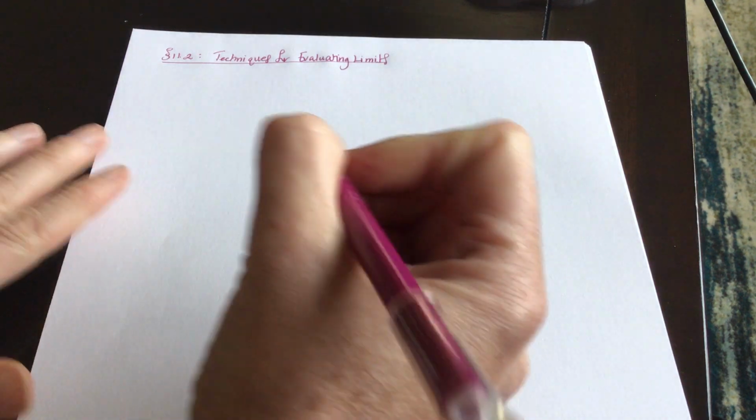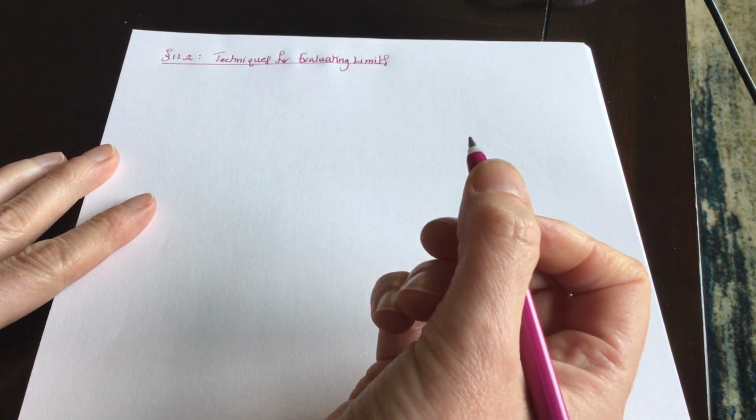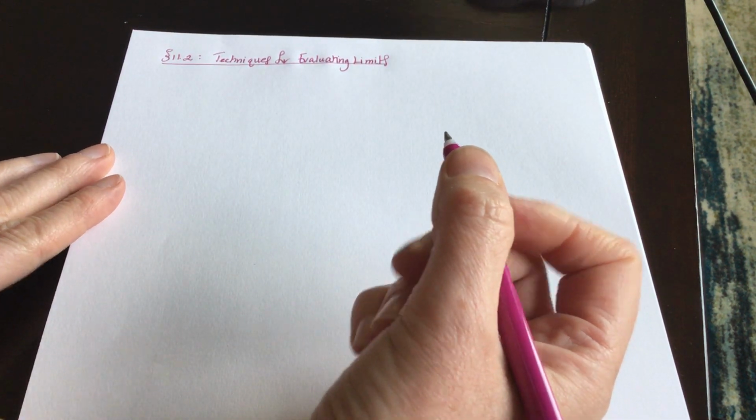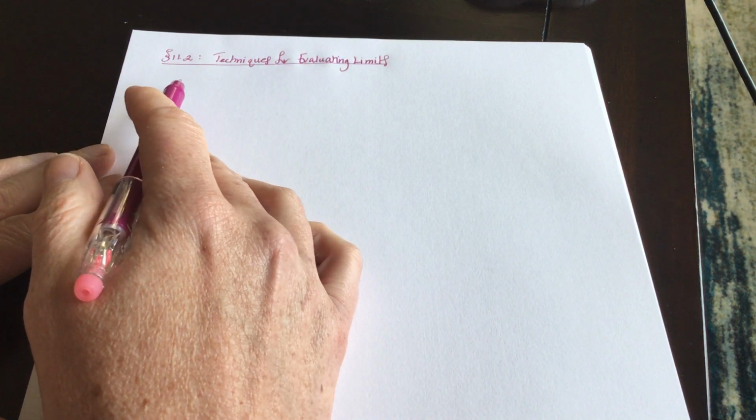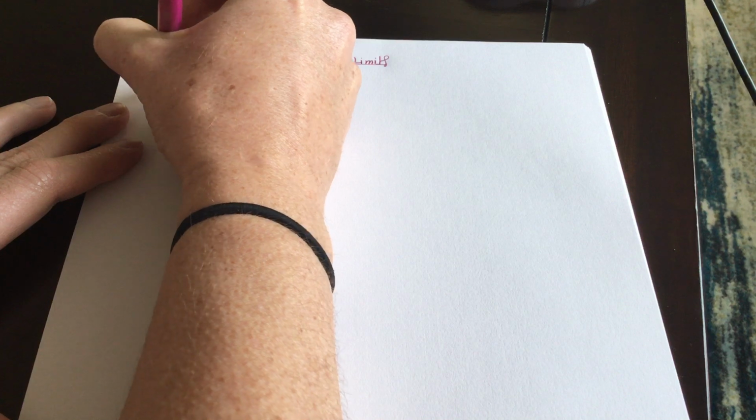You've got graphing, and you've got making a table. And then we've kind of figured out that as long as your graph is continuous, you can just treat it like a function value. So section 11.2 is my preferred method if possible. It's where you just do it analytically or algebraically. I think you'll enjoy it.